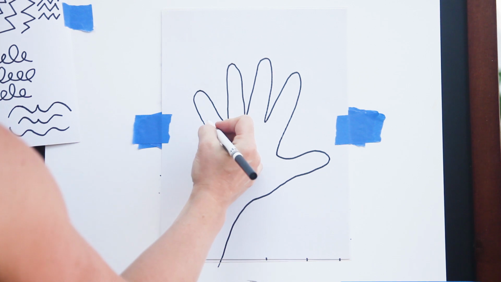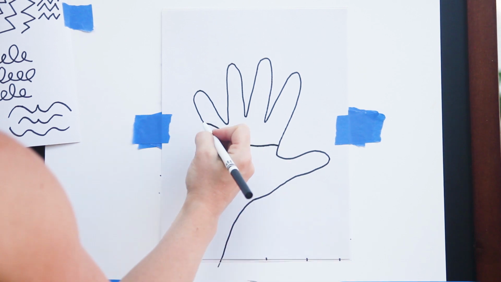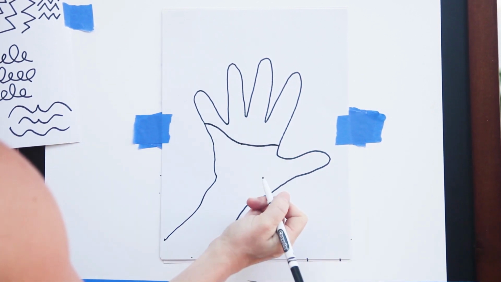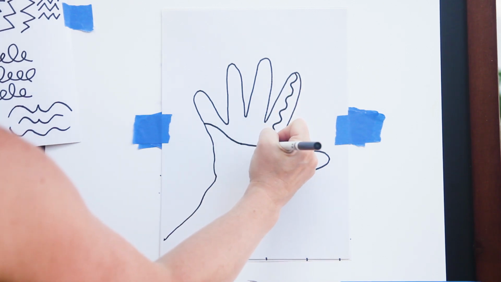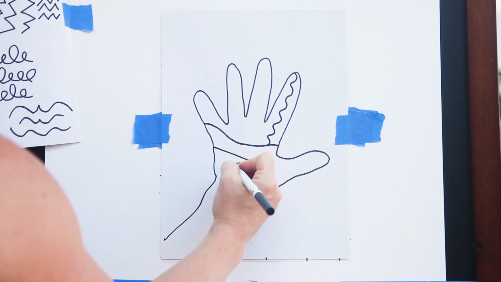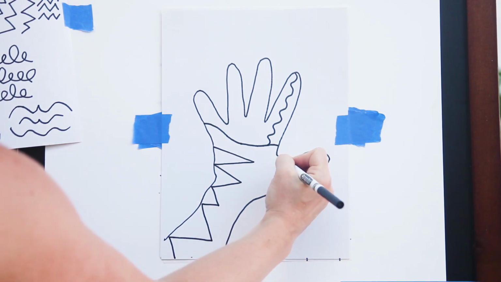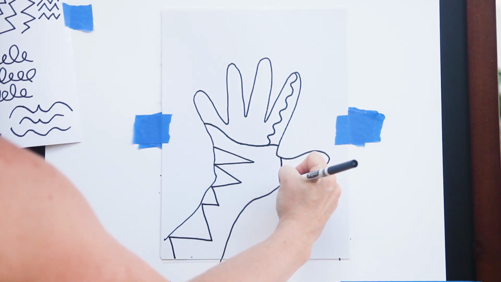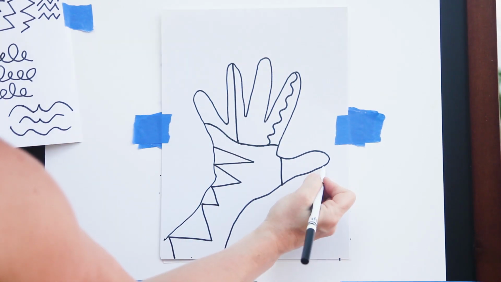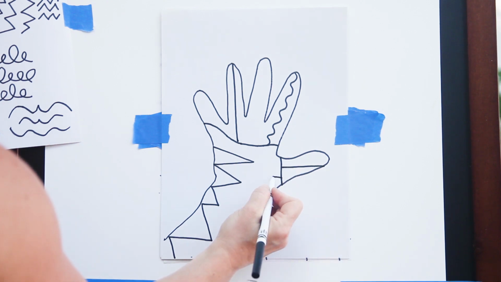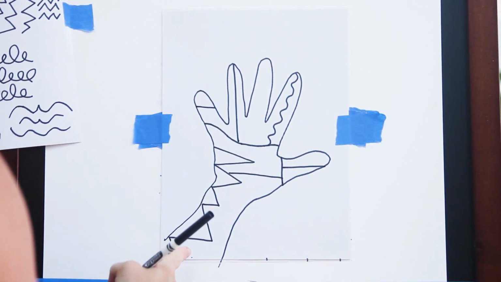Now, let's break up the hand by putting some lines from one side to the other. This was sort of a wave, a lazy wave. And this one will be more of a small wave. And let me do some zigzags. And let me just do some straight up and down vertical lines. There's a vertical. And let me put some horizontal lines.